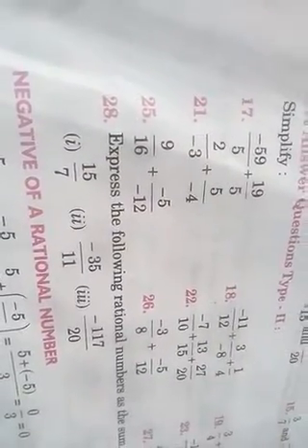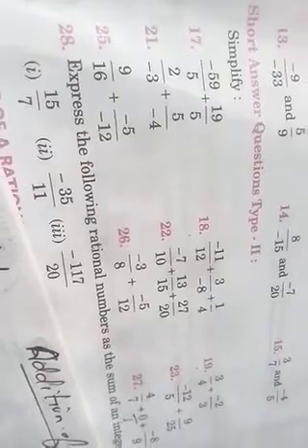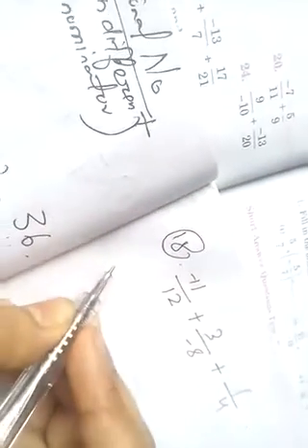One more question is there, that is question number 18. See question number 18. You have to solve all the questions by yourself. Okay, I'm telling you the way of solving, so wherever you get a doubt you can ask me. Okay, see, I've written the question.